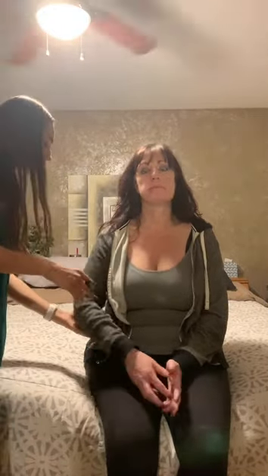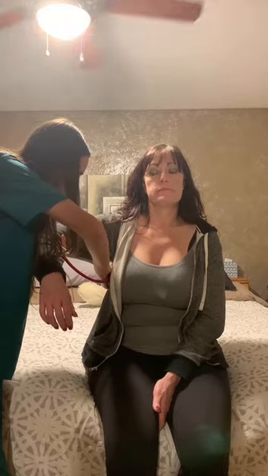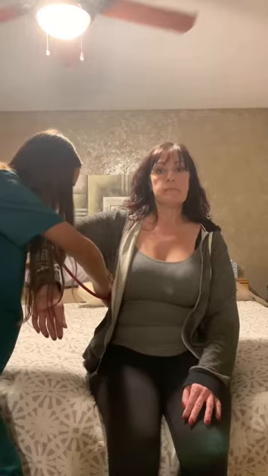So now I am going to go ahead and move on to the lateral lung fields. Can I have you just lift your arm for me? Again, I'm going to be moving downwards and side to side using a step ladder fashion. Go ahead and take a breath. Take a breath. One more time. Okay.